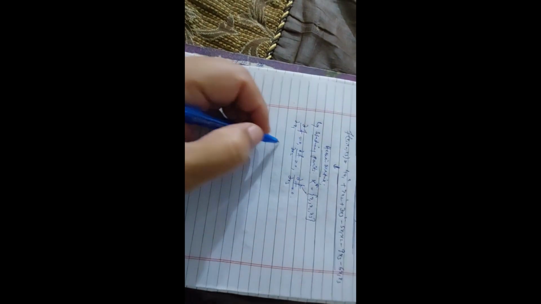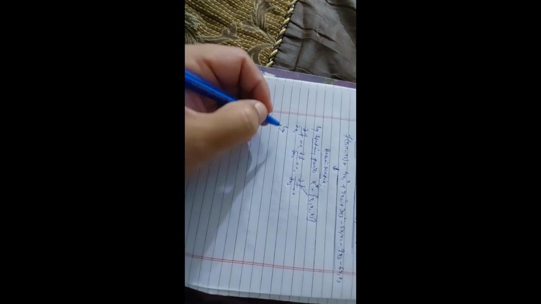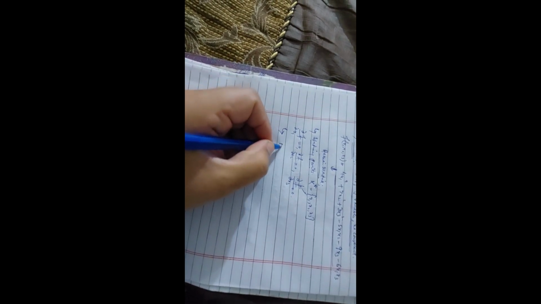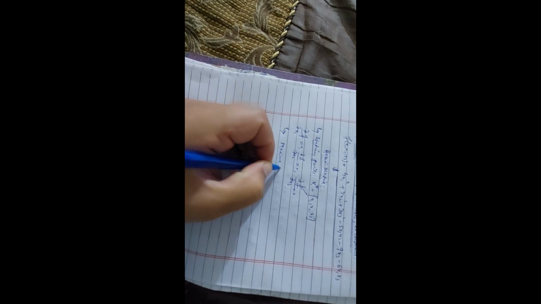This will give us the stationary points, and then we want to find if those stationary points are maxima or minima.